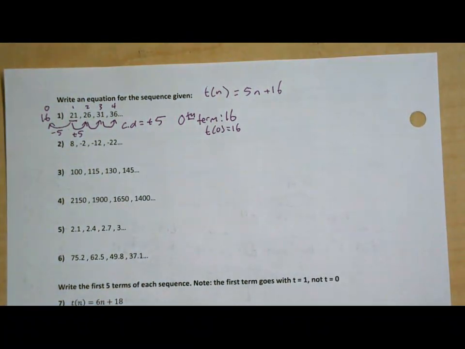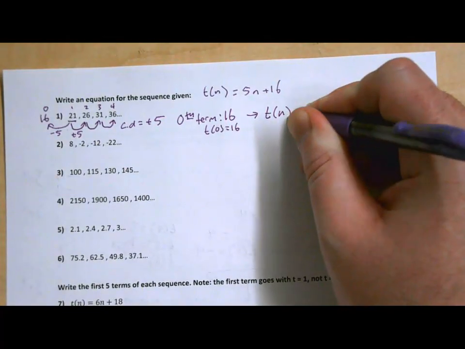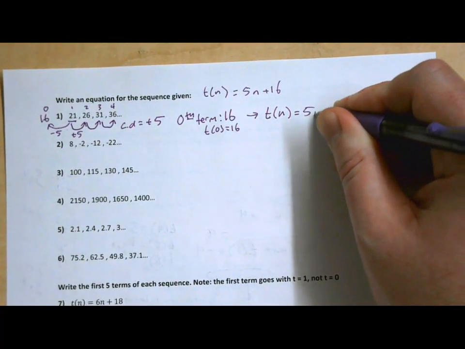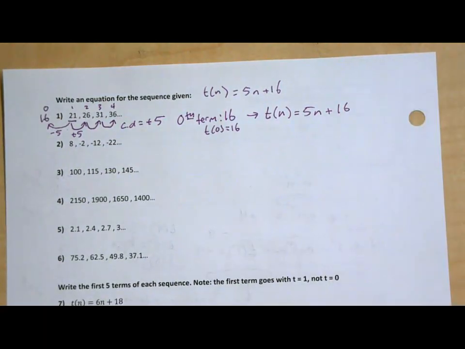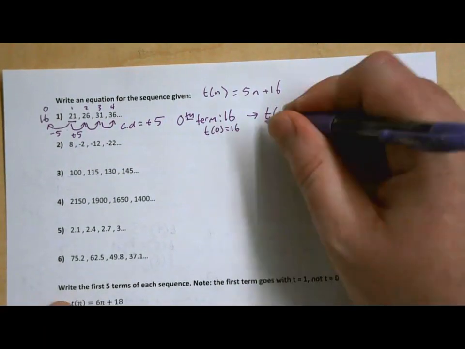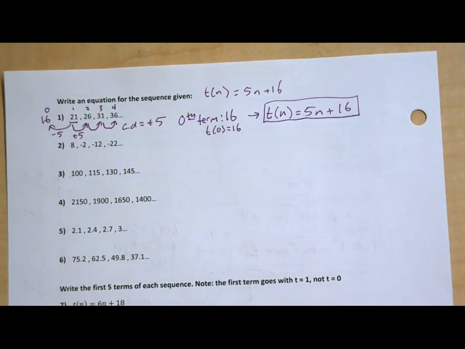At any rate, we now have everything we need to write our equation. It's just like y equals mx plus b. We're going to write it in t's and n's instead of y's and x's this time. So there is our final equation. And remember, this was one of our big learning targets for today: if I give you a sequence, can you turn it into an equation? Now, we haven't done this last piece yet. Can I get your attention when we go over number 7? We haven't done this yet, but it's okay.